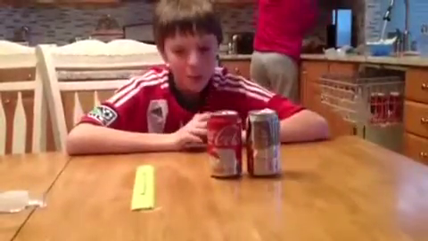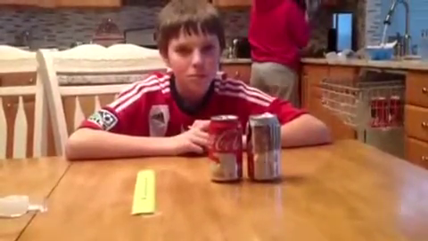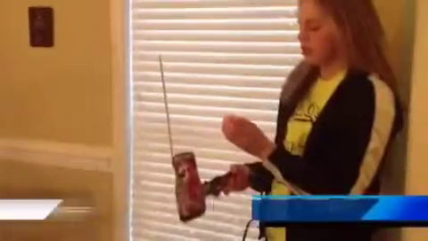Here we have my brother blowing air between the cans, causing a change in pressure and having them switch positions. They moved a total of 6.5 inches forward.